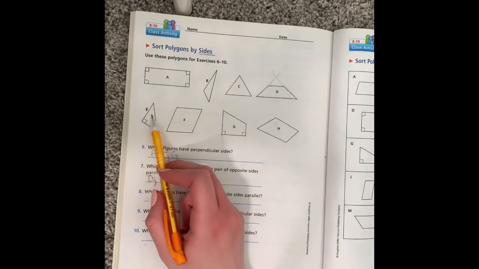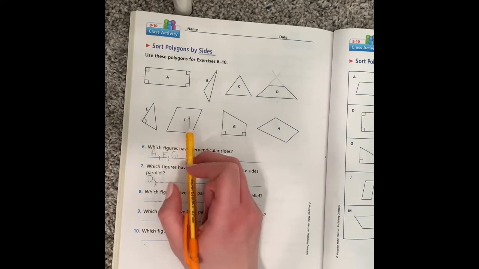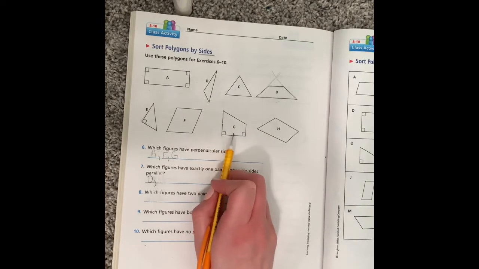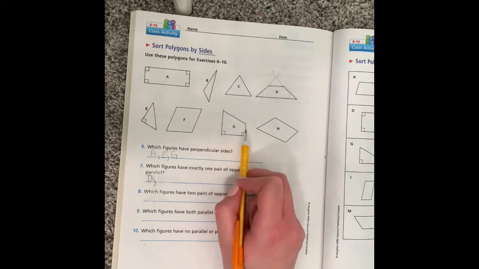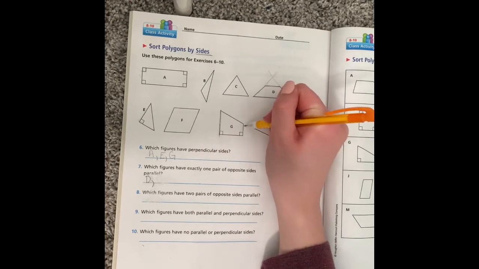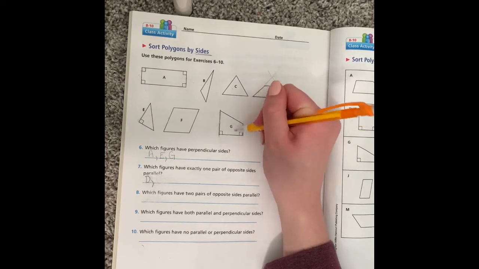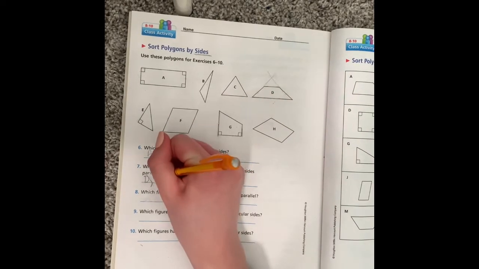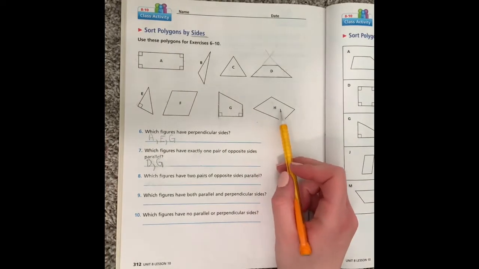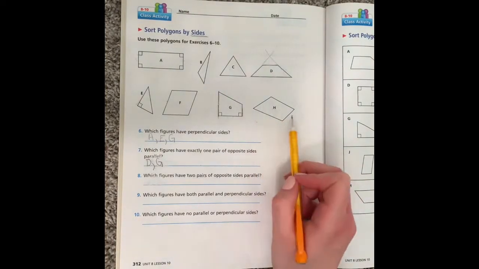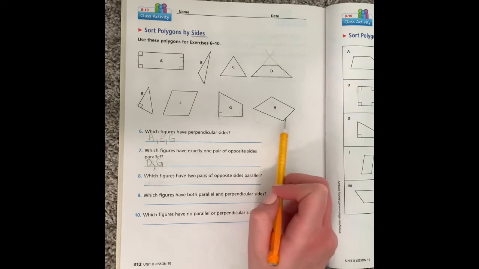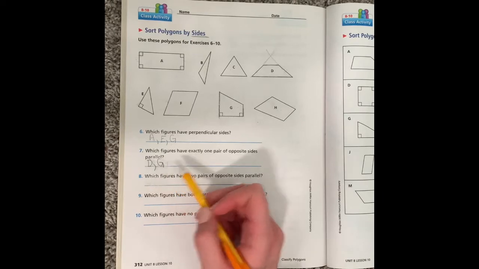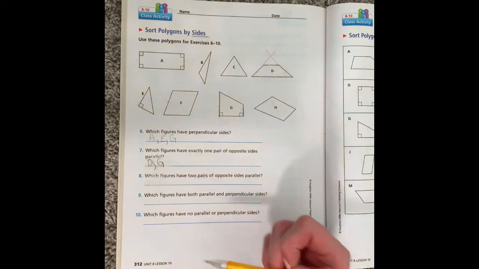So we know that, again, this triangle does not have any. If we look at this rhombus, we know that this has 2 pairs of parallel sides. So if we look at this trapezoid here, we can see that these 2 sides are parallel. So this side and this side are parallel. But we know that these 2 are not. We can see that these are not the same distance apart. So we can write G. And here we can see that we don't actually have any parallel sides because these aren't the same distance apart. So for number 7, we only have 2 figures with 1 pair of opposite sides parallel.